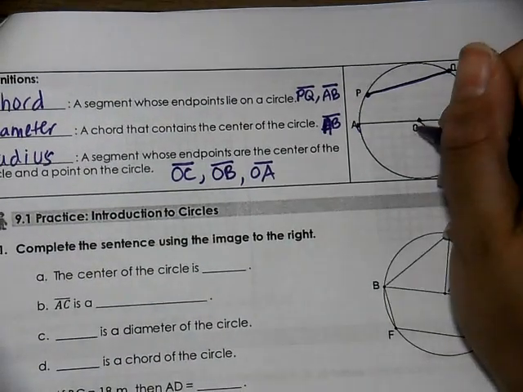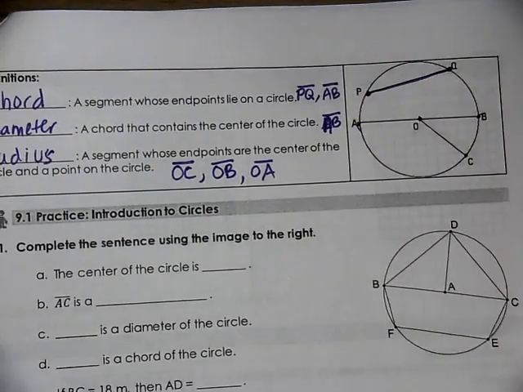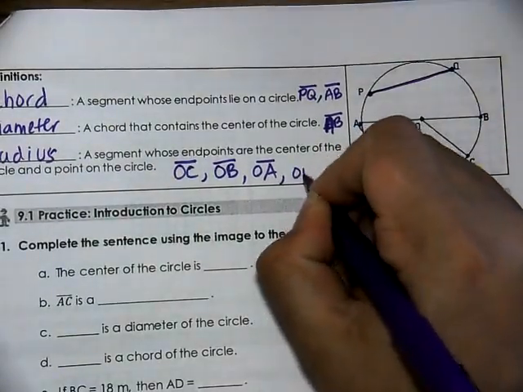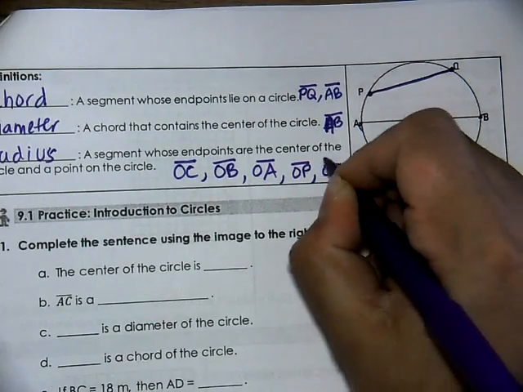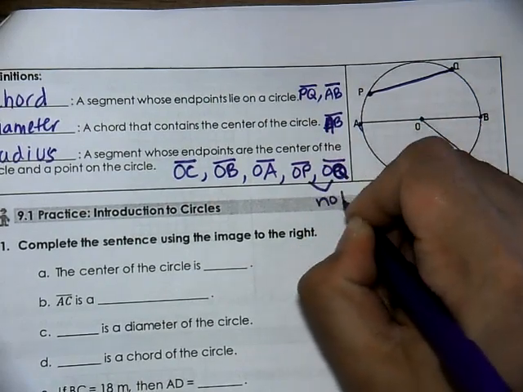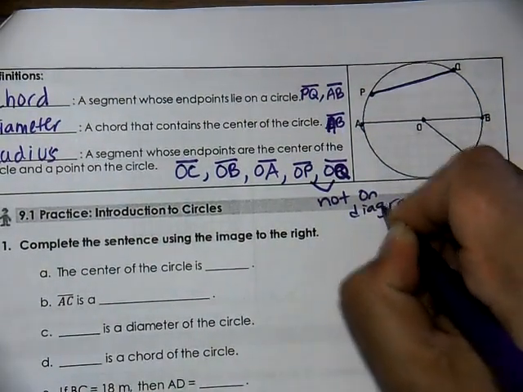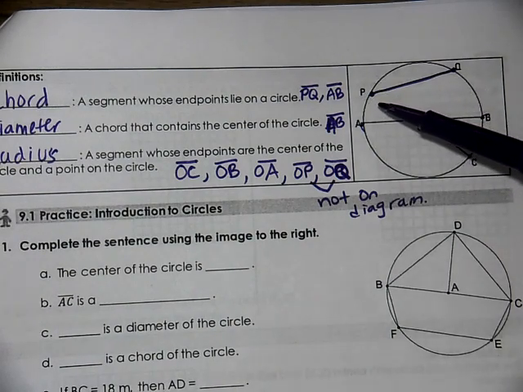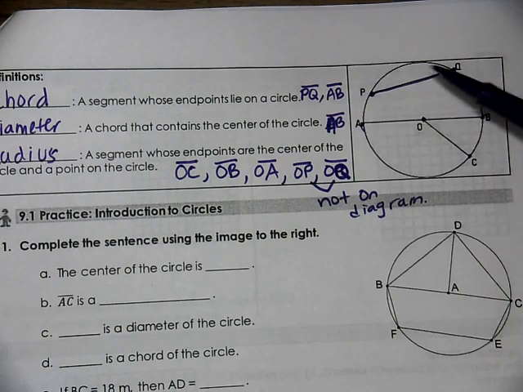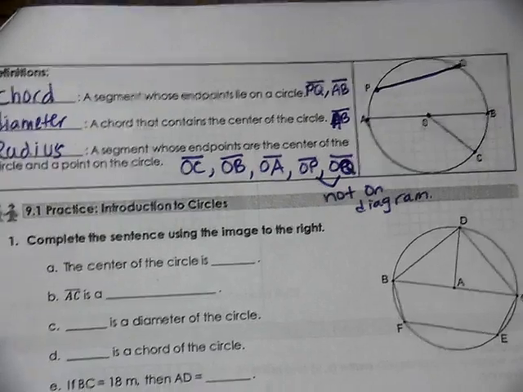Okay, now if I wanted to connect O to Q or O to P, I know it's not done on the diagram. Technically, O to P would be a radius, OQ would be a radius, and I'm just going to write here that these are not on the diagram. But again, they could technically be connected if I needed to talk about more radii, or if I was asked, is segment OP a radius? Yes, it would be a radius because it's going from the center to a point on the circle.